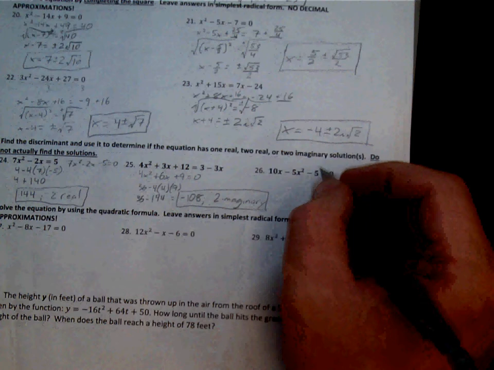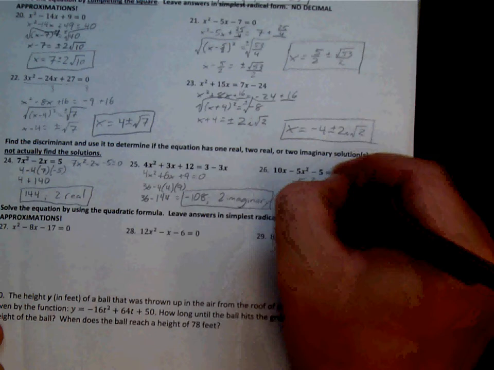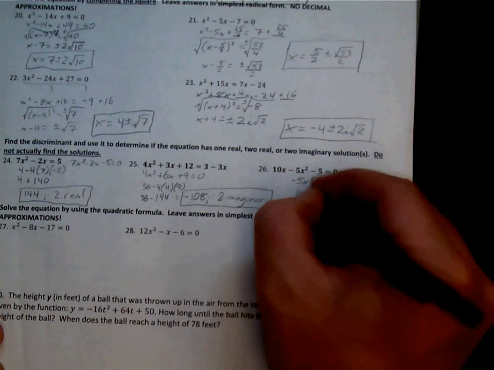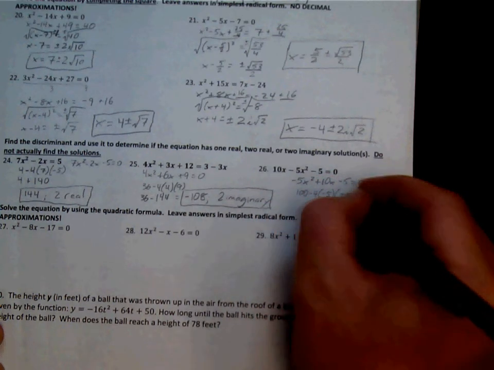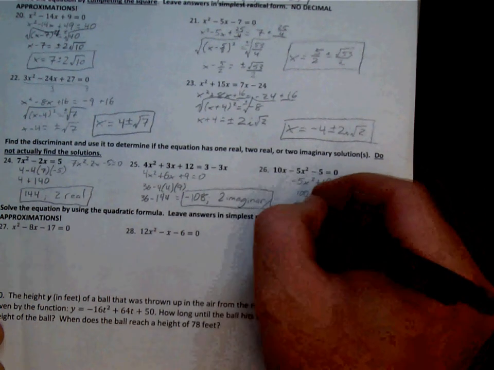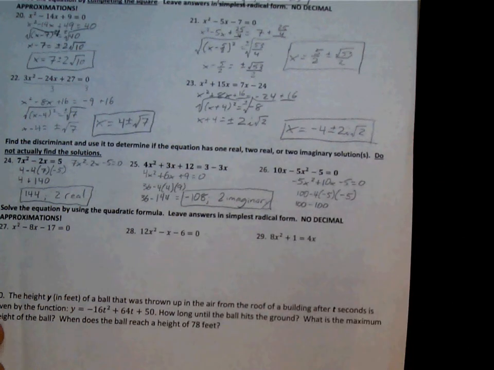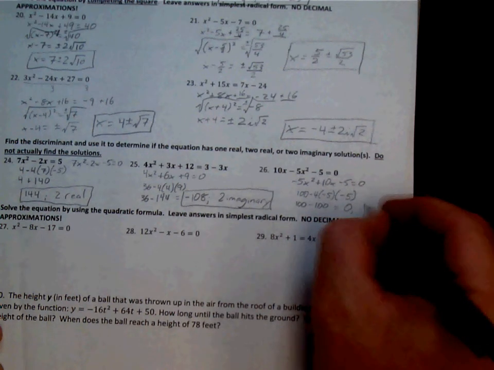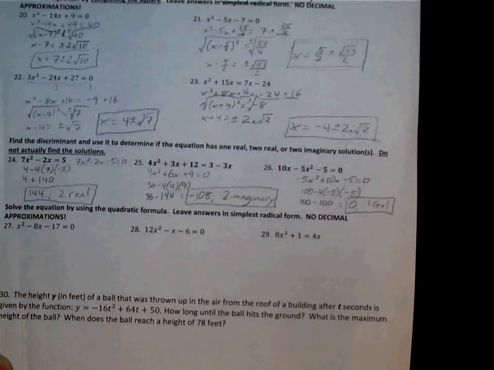And then lastly, I've got negative 5x squared plus 10x minus 5 equals 0 if I put it in descending order. So 10 squared is 100 minus 4 times a times c. It's going to be negative 100. So 100 minus 100 is 0. That makes it 1 real. Make sure you've got it in descending order before you identify your a, b, and c.